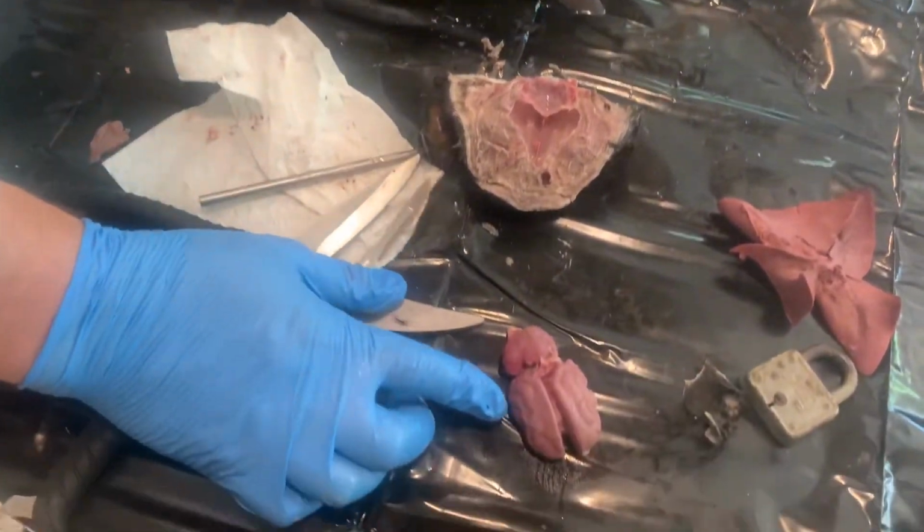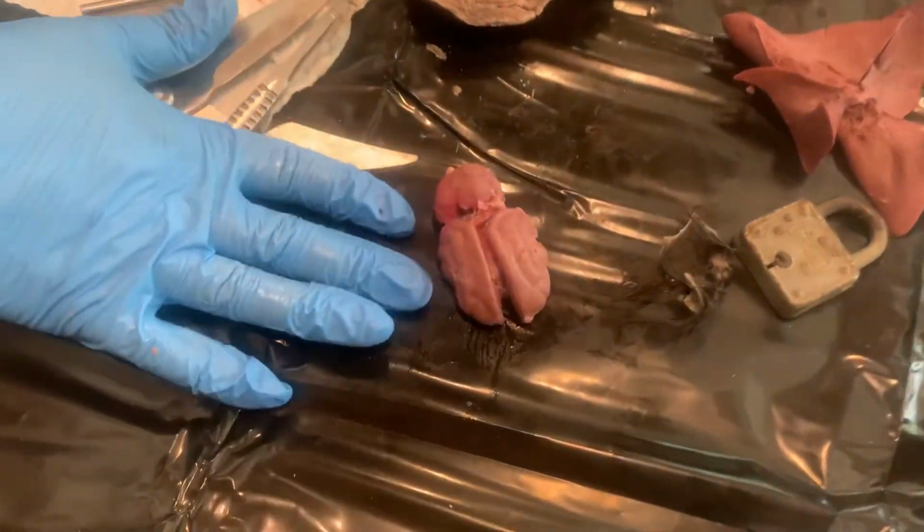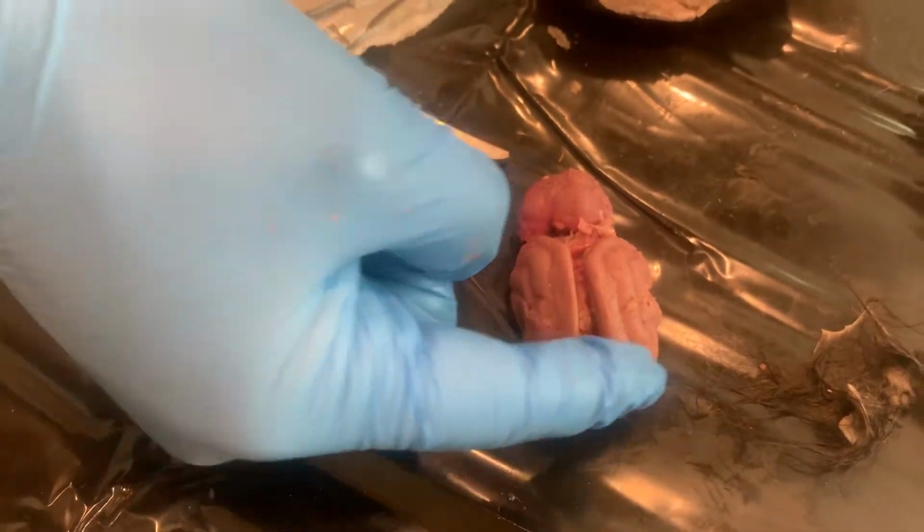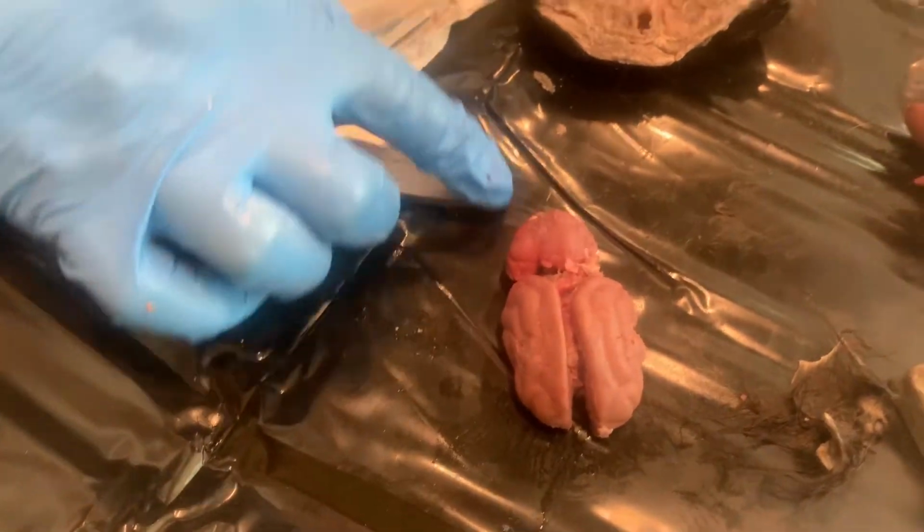This dissection, the person who did this dissection did a really good job. It has the brain pretty much intact. Cat brain's much smaller than a human brain. You have the cerebrum, you have the cerebellum, and then you have the brain stem down here at the bottom.